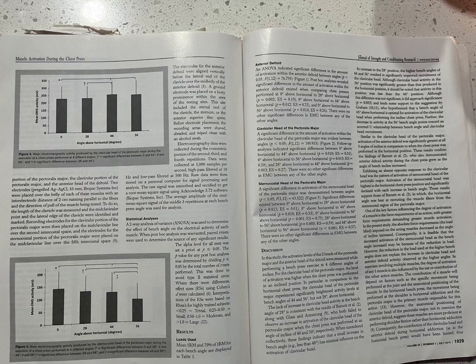The origin and orientation of the fibers of the sternocostal head of the pectoralis major limit the production of force during shoulder flexion. As a result, there would have been a greater need to recruit the clavicular head of the pectoralis major and anterior deltoid, and this may account for the increase in clavicular head and anterior deltoid activity at the higher bench angles.